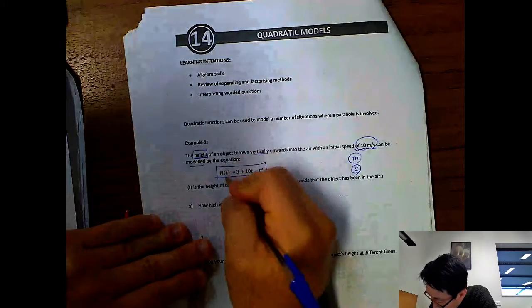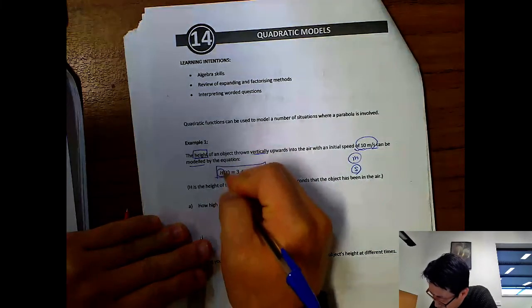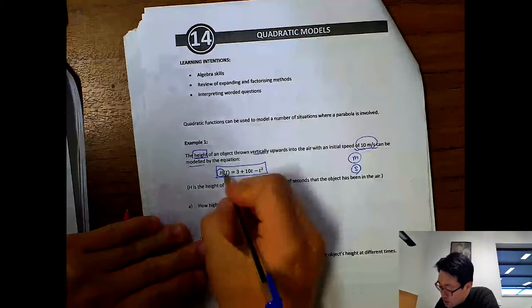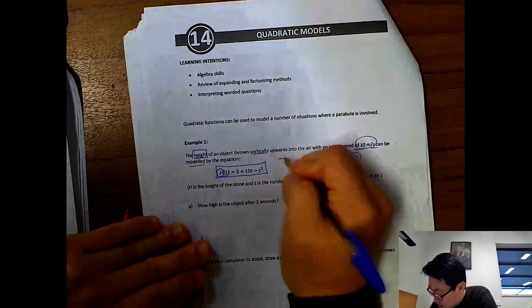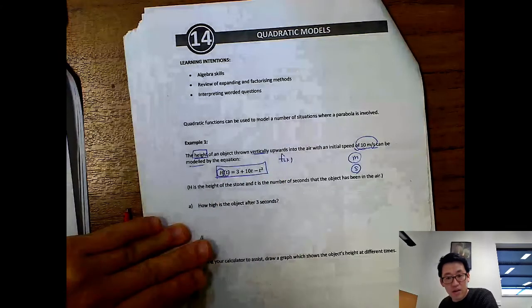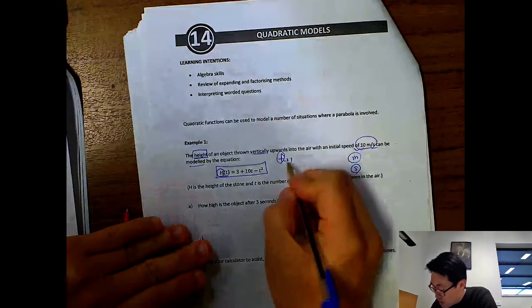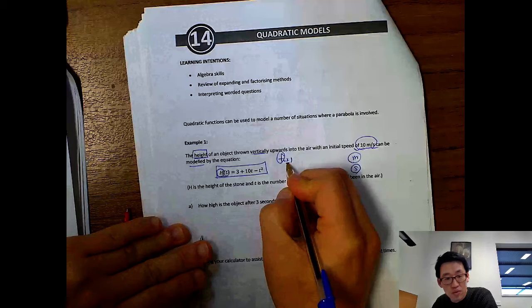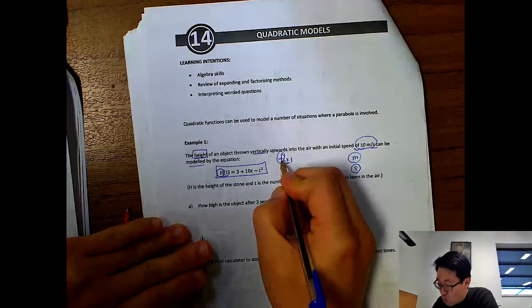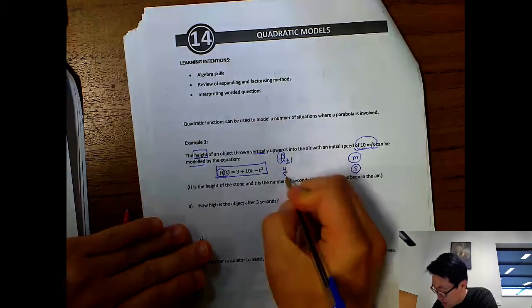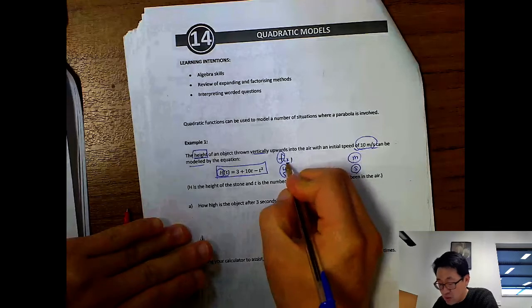So, height h is here, isn't it? Bracket t. It's like f(x), same thing. That f function is based on x, which is the input. So f(x), which is y, the output, is based on x.